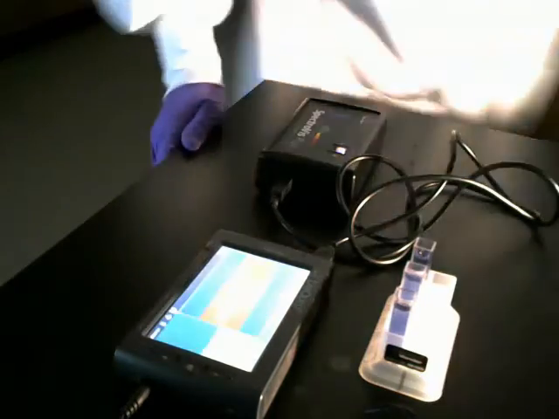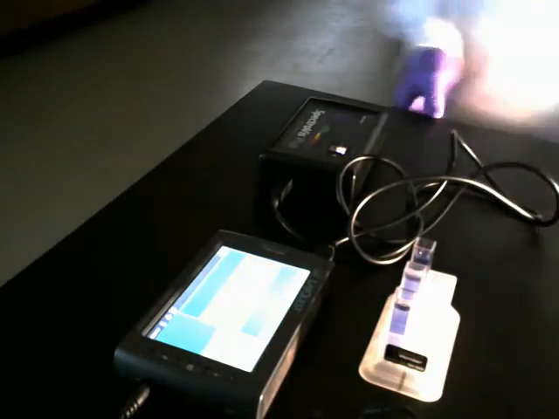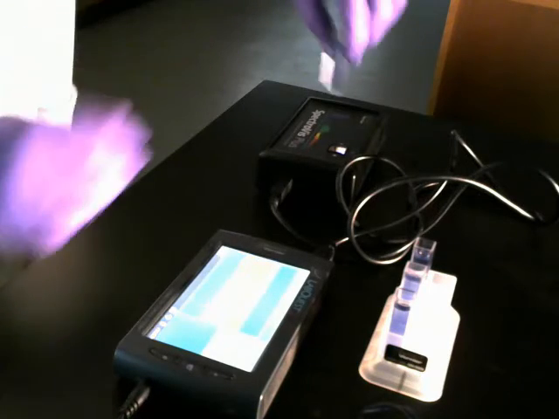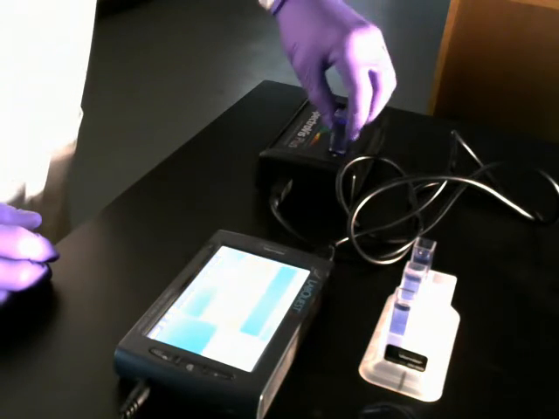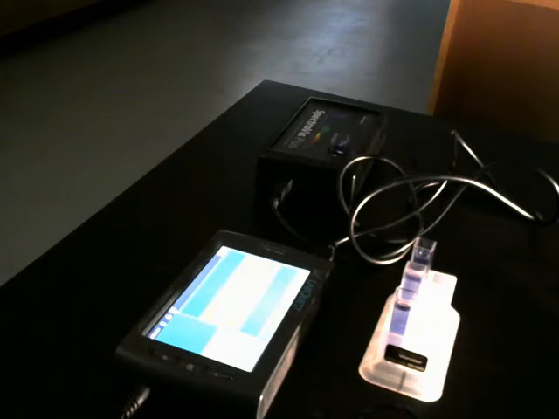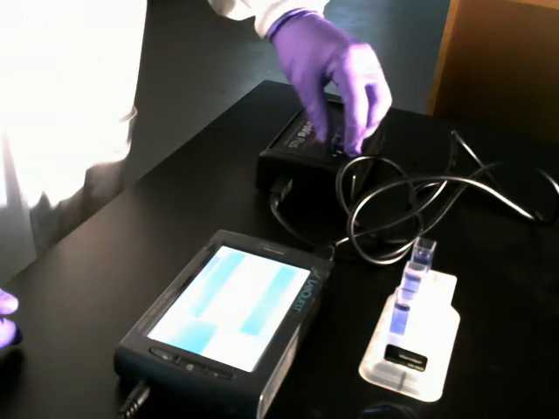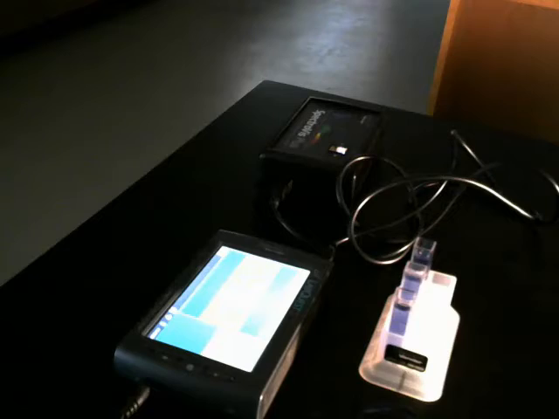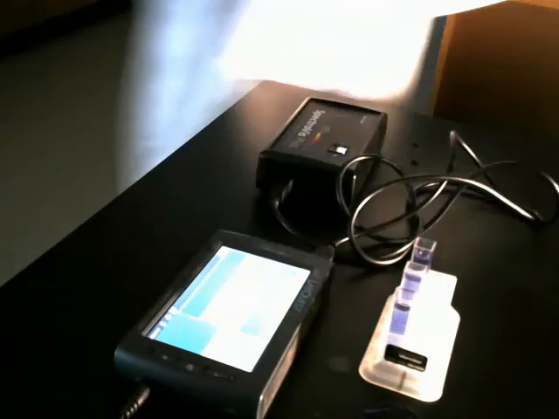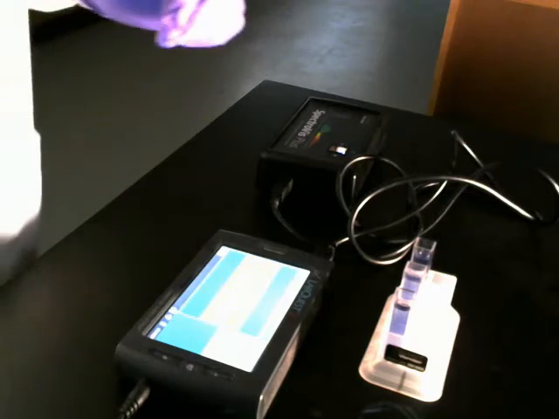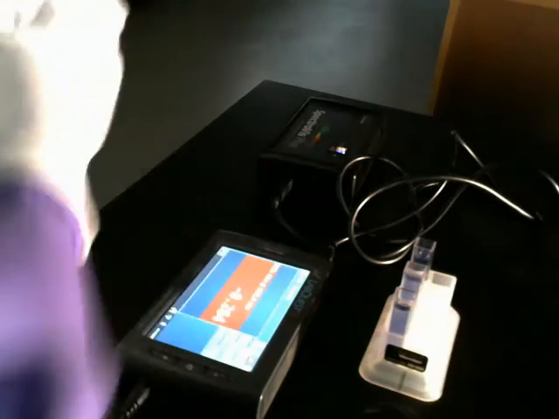Oh, I've got to take a reading of my no chloroplast before I put it out there. Keeping an eye on my time, I'm going to take now my 3 experimentals.